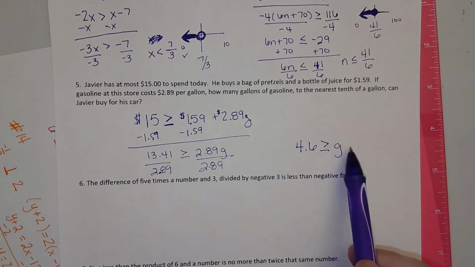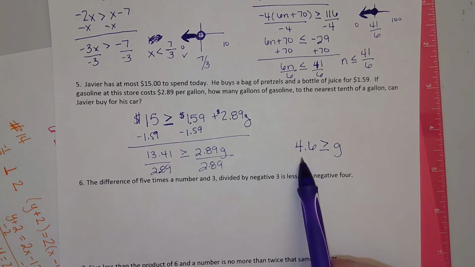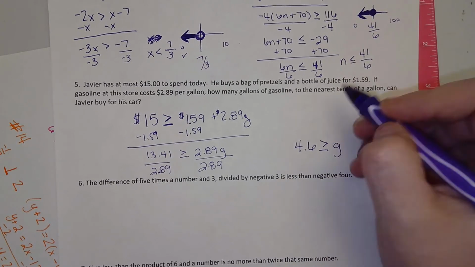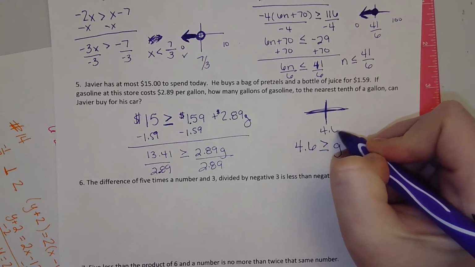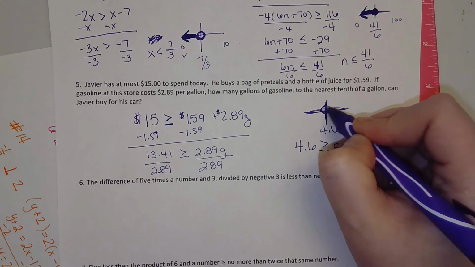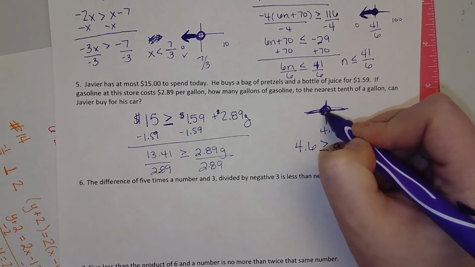So Javier can get up to 4.6 gallons of gas. So on a number line, 4.6, he can't go higher than that. He can go up to it.